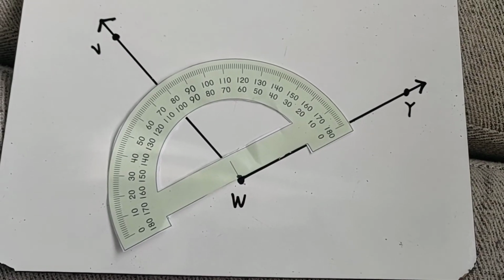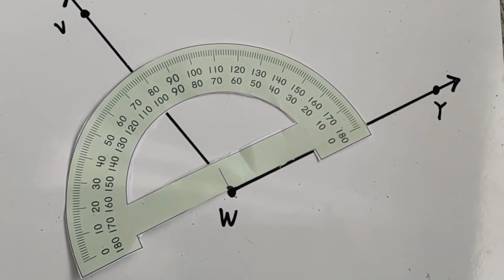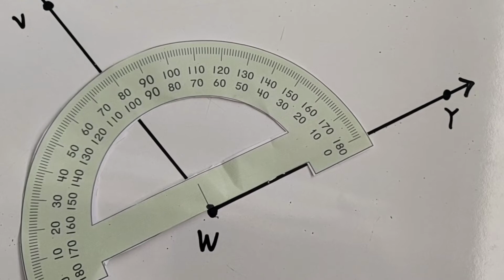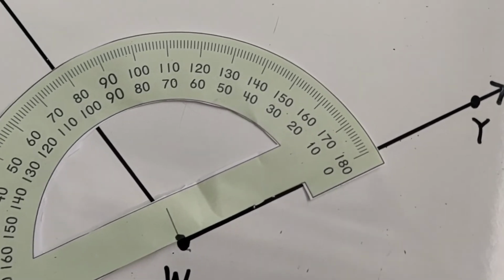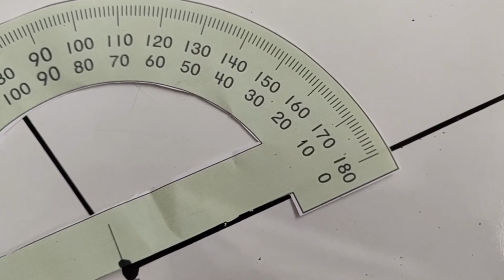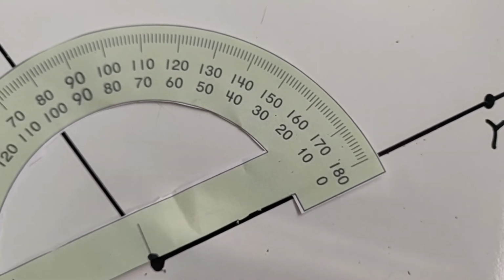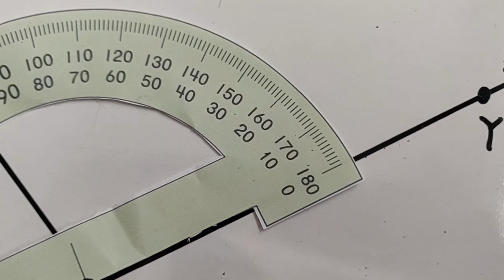So let's keep going. Notice that I placed the protractor on ray WY, and that we're going to be using the inside scale. So go ahead and measure the angle.